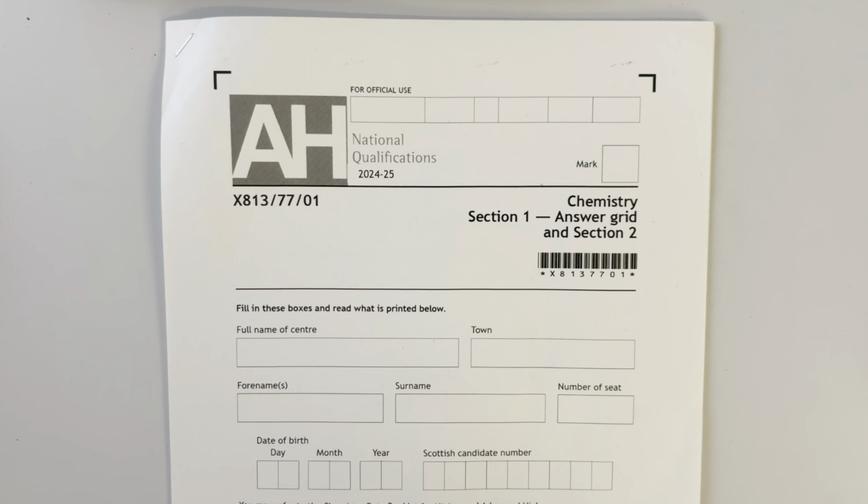This question continues. Suggest a reagent that could be used in reaction 2. Reaction 2 is this one here, where we're converting the cyano group to the corresponding carboxylic acid. That is an example of acid hydrolysis.